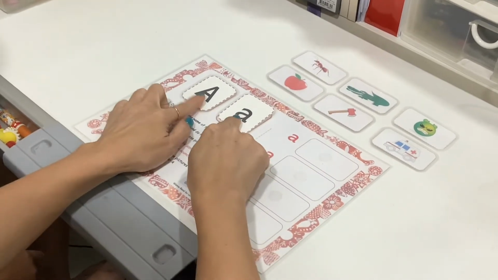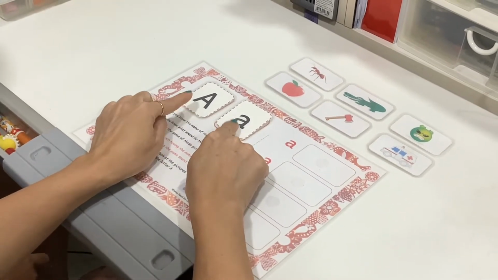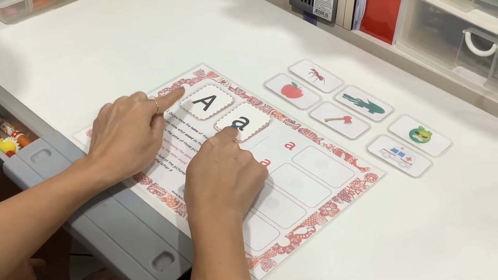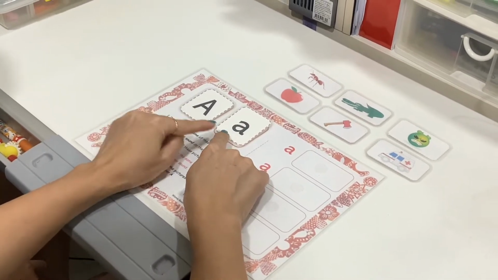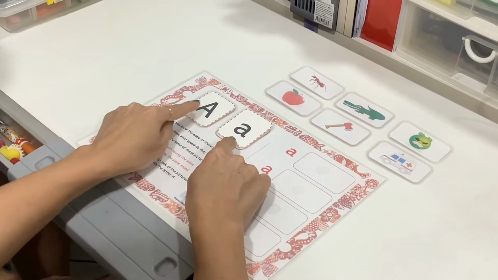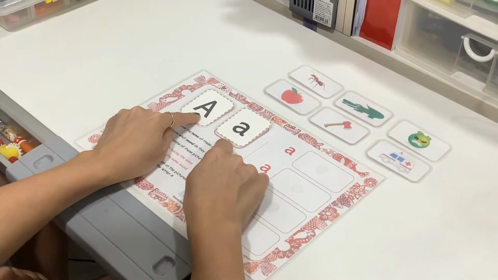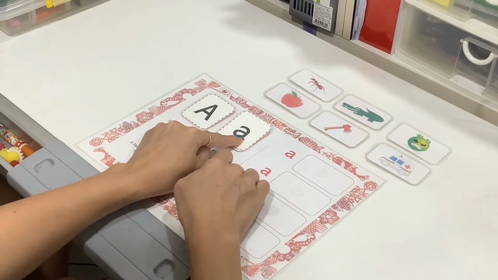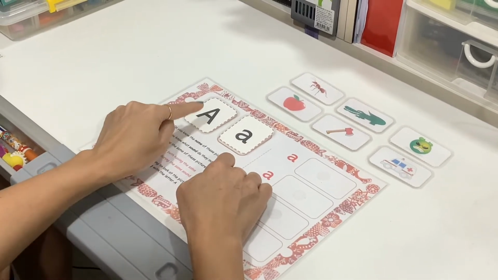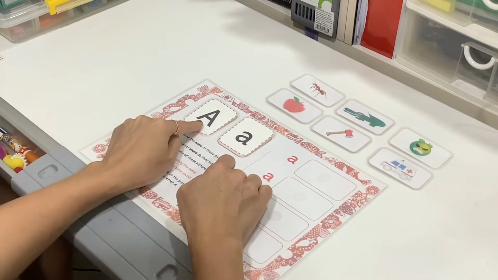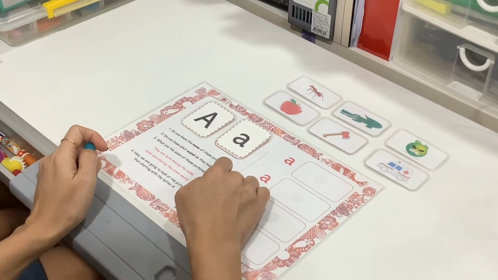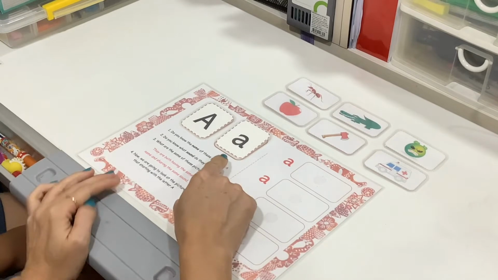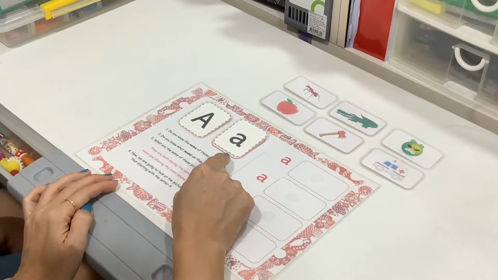So they both are letter A. Their name is A, and their sound, do you know what sound they make? They make A. This big A, mommy A make A, okay? Their name A, and A, which is their sound. Yes. Alright, so they are both having the same name and sharing the same sound, right?